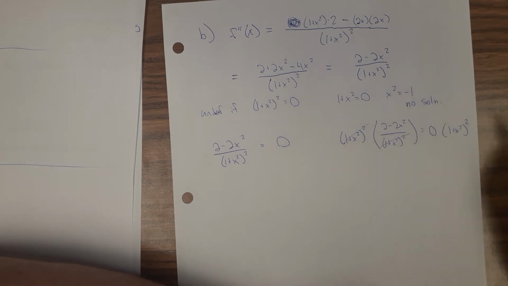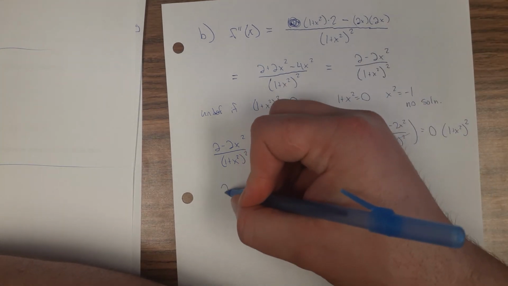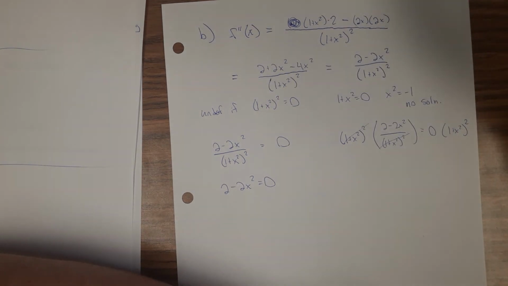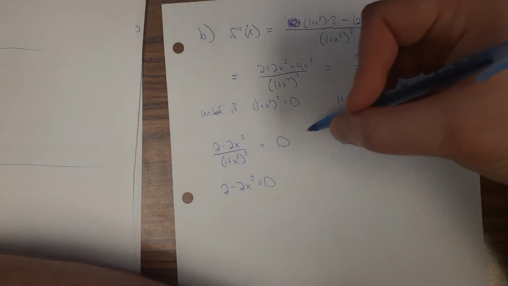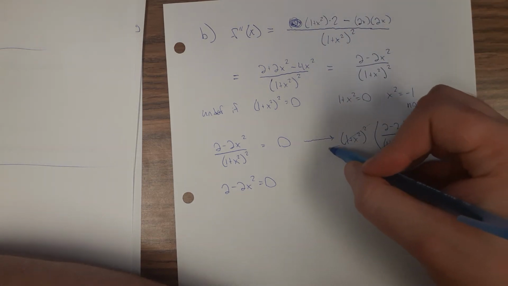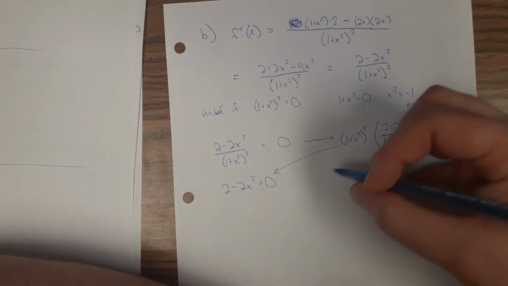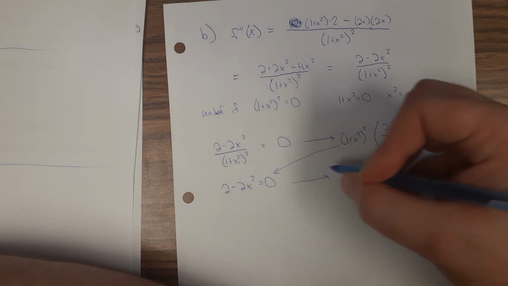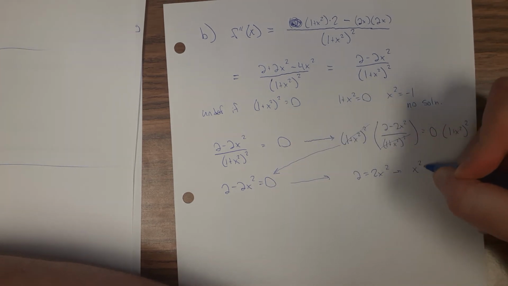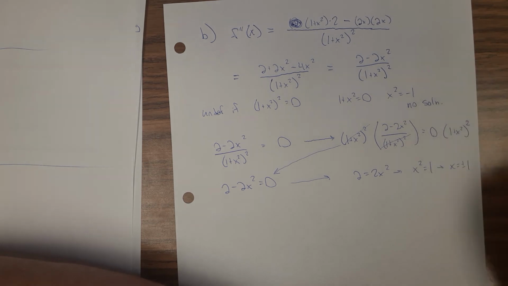This cancels this. 0 times anything is 0. So I get 2 minus 2x squared equals 0. Let me put arrows just indicating what order I went in here. So I got here, and then this brings me here. 2 equals 2x squared. X squared equals 1. X equals plus or minus 1.